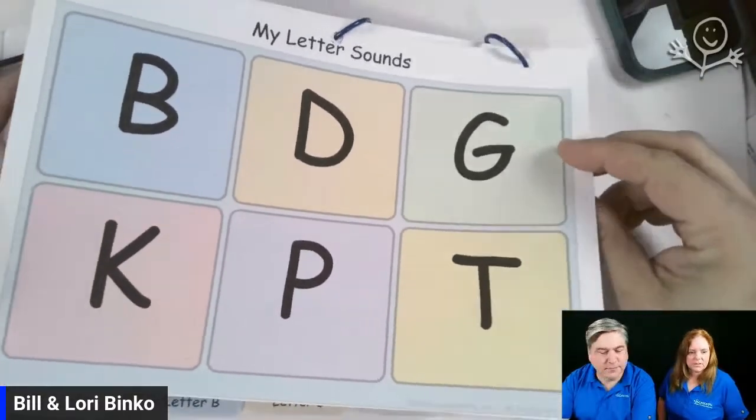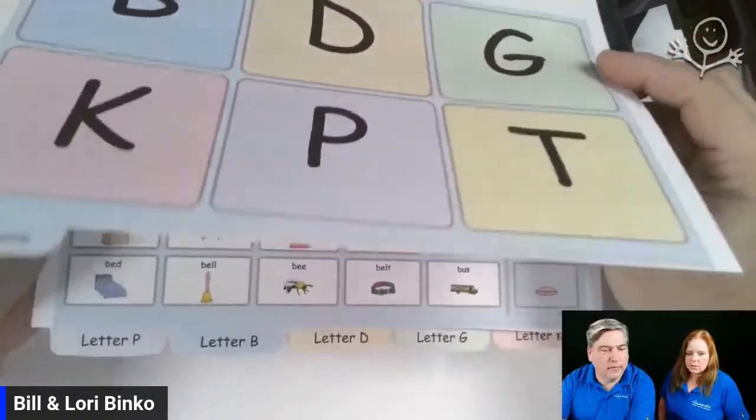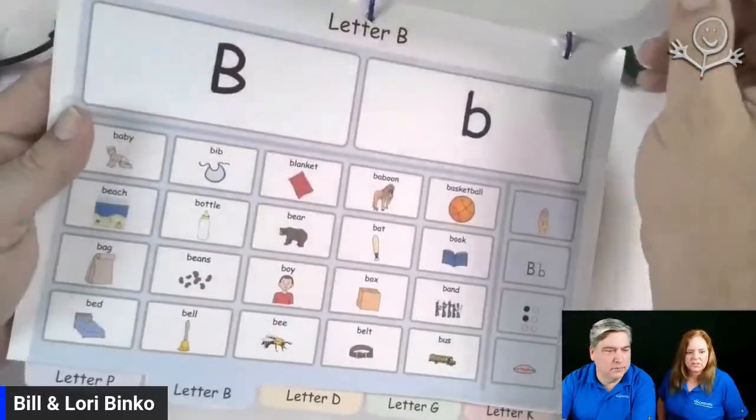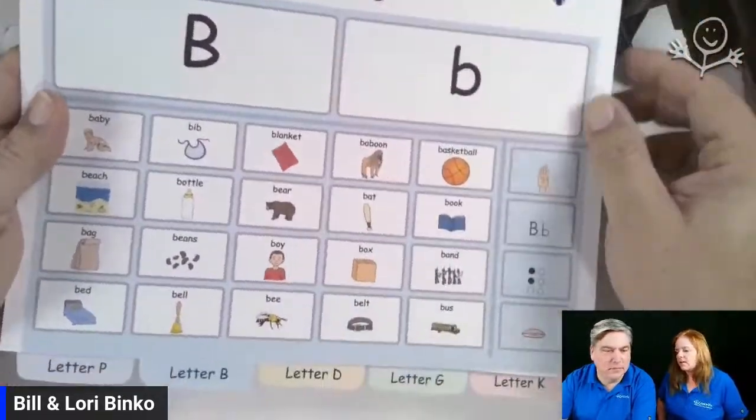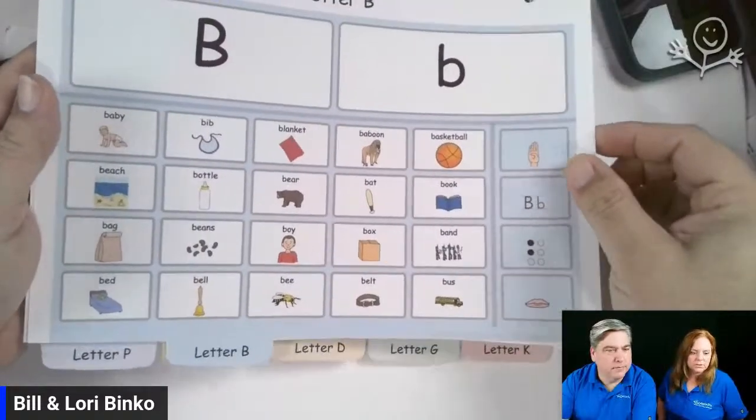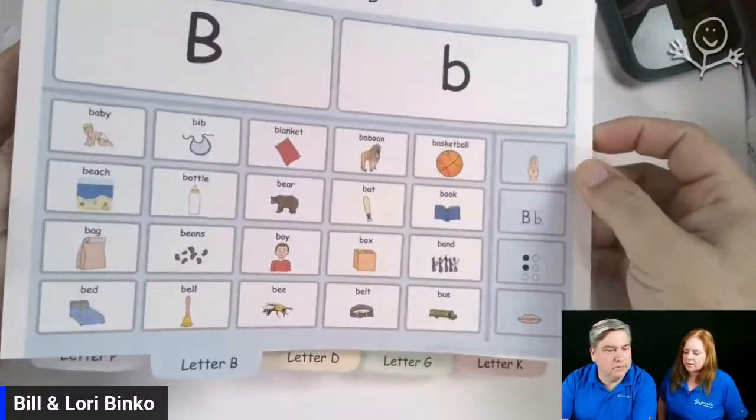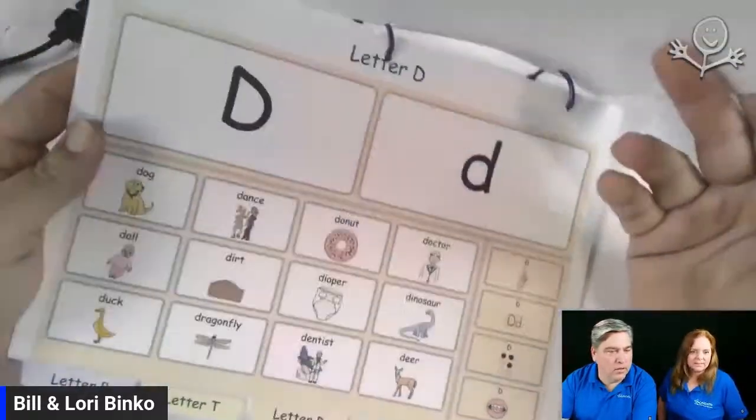And you can even ask the child which sound they want to work on, and which to play with, and we can just talk about the pictures in there. You can make multiple pages for each sound and put them together within your book. And you colored these to match.